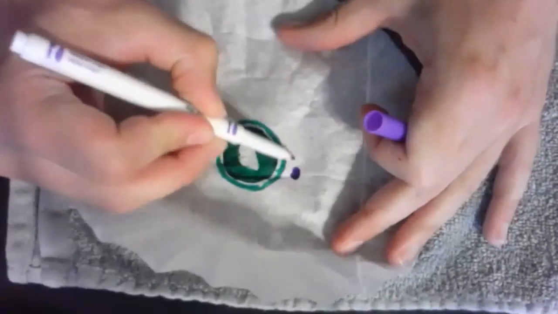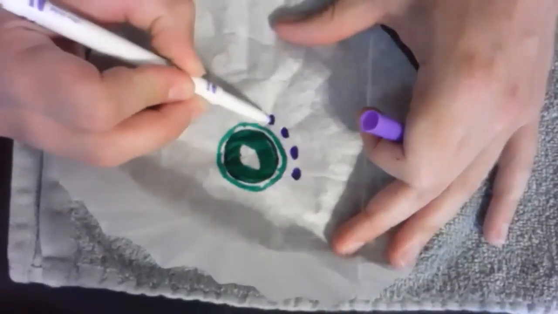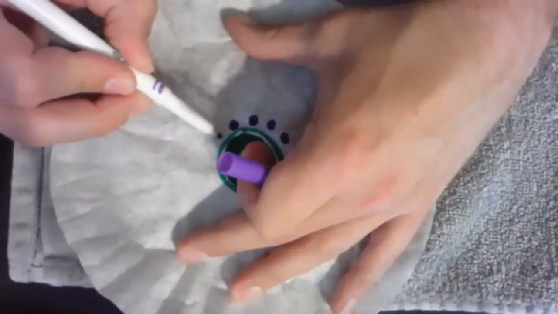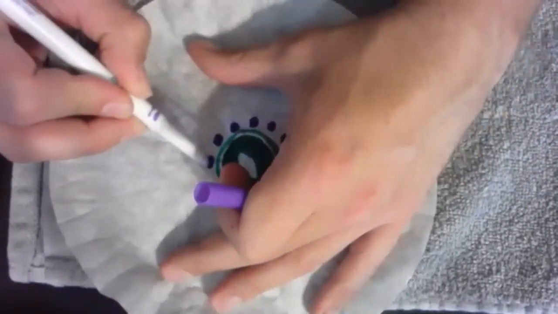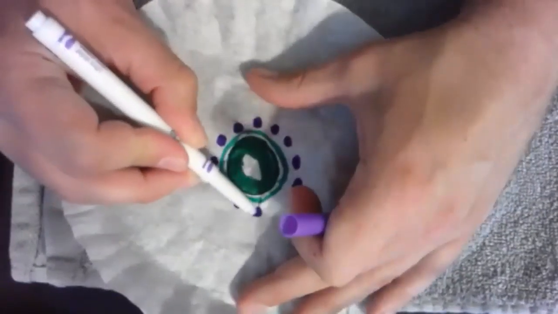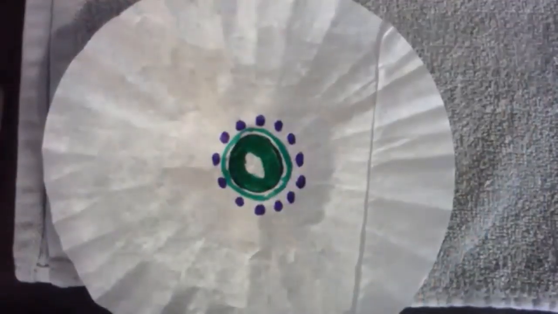so I'm going to draw some dots here. Let's do some dots. Okay. You don't have to copy my pattern. And luckily, coffee filters are relatively cheap. So you can build as many of these as you want. I'm going to draw some dots there.